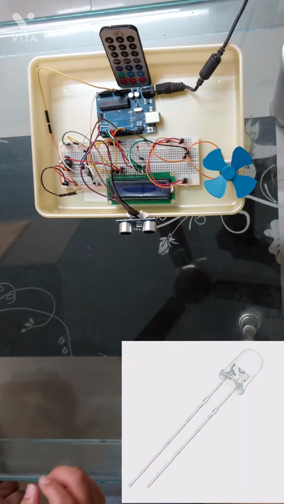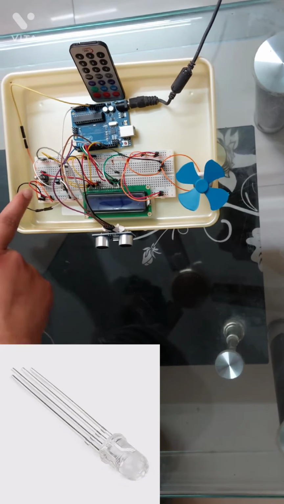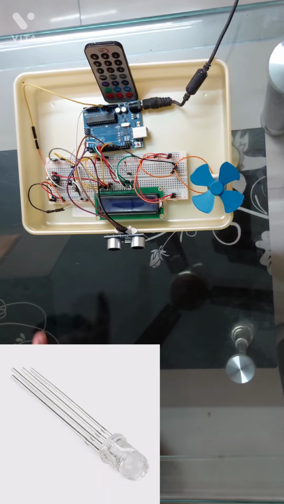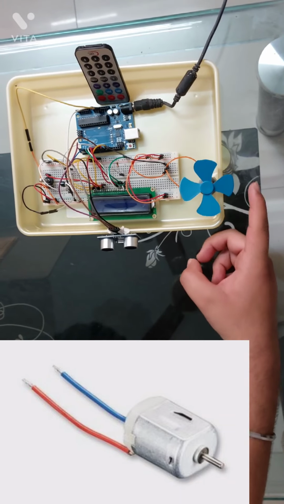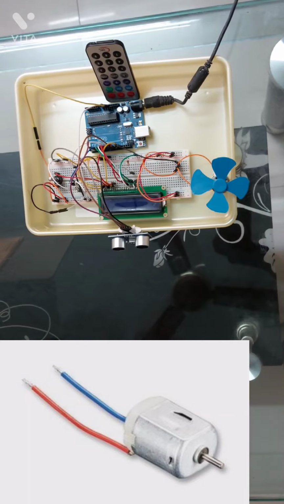Then comes the LED. We are using two LEDs. One is this one. This is the main LED, and second is this one. This LED will be controlled by the remote. And then comes the DC motor. We have used the basic DC motor which is used in remote control devices.